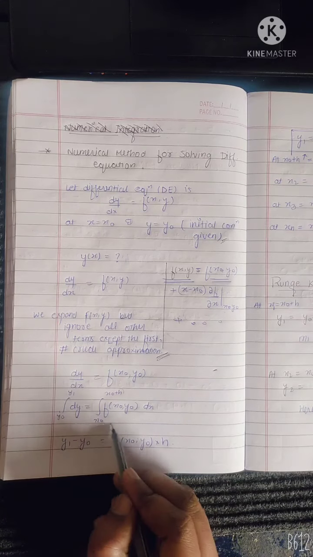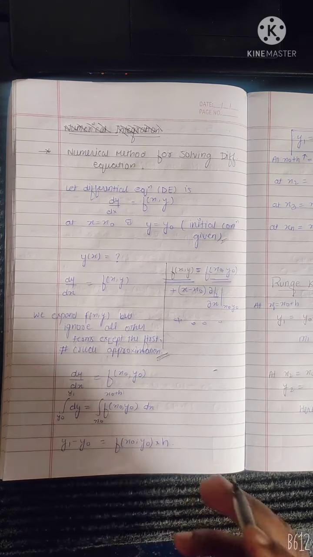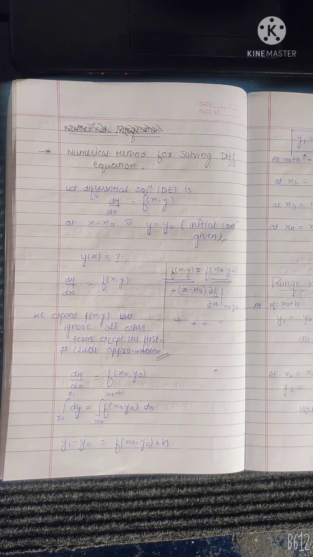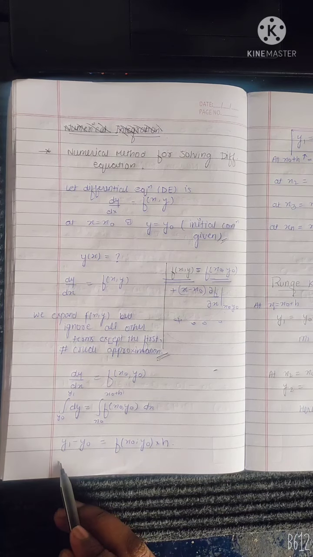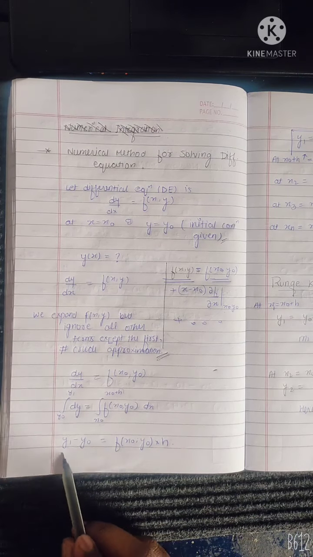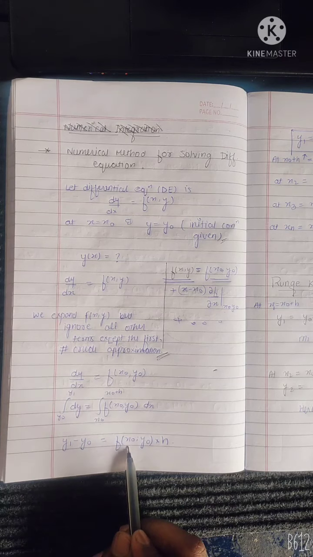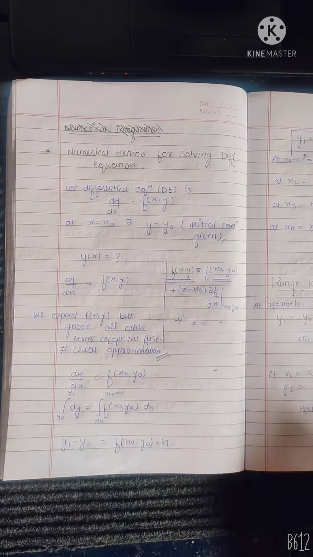Now since it is a constant value of x naught y naught, what we get here after integration is y1 minus y naught is equal to f of x naught y naught into h.